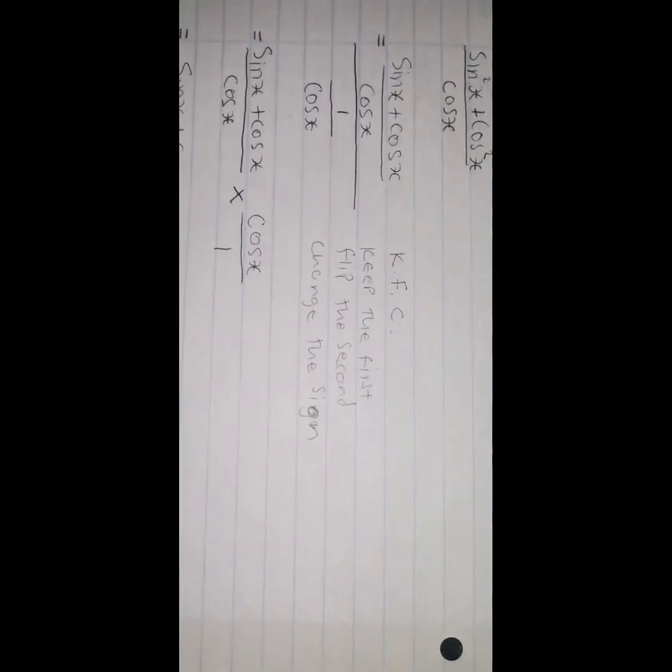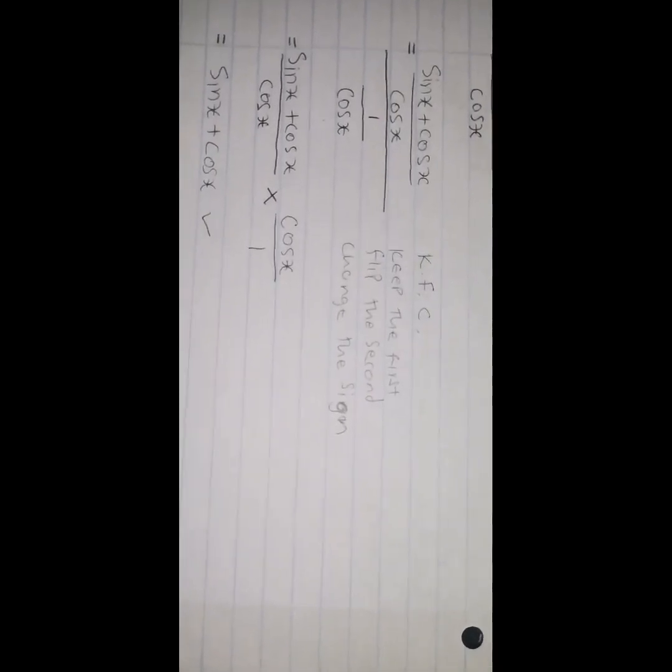Guys, in this case, when my numerator is the same as my denominator and you multiply, you can divide the numerator and the denominator. Meaning I can divide this term by this term because they are the same, and I'm multiplying here. Cos x divided by cos x is 1. Then you're left with sin x plus cos x. Then we are done, guys. This is the final answer for question 3.